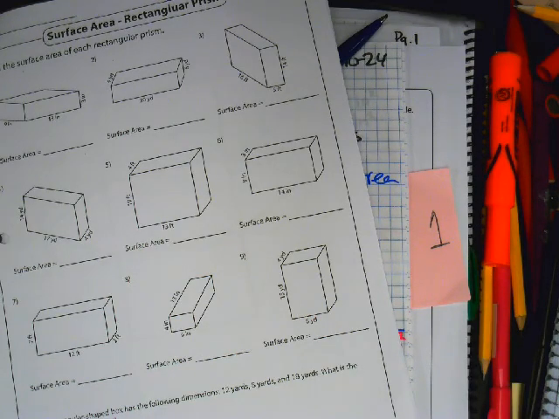I want to know the area of the front, the back, the top, the right, the left. All of it. For every single one? Yeah. You see? He doesn't know me by now. It's only been how many months together? Like 2.